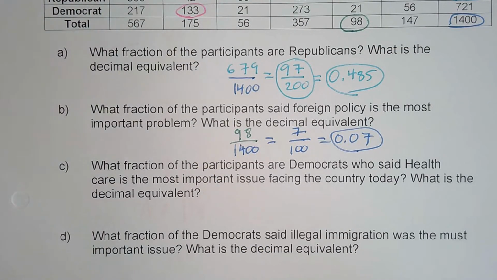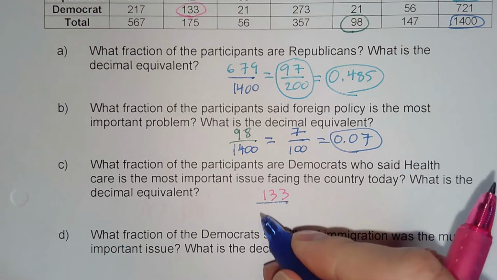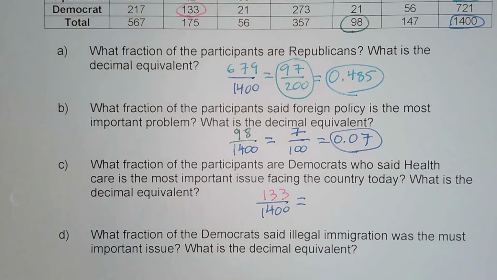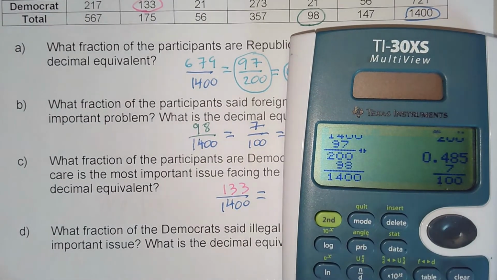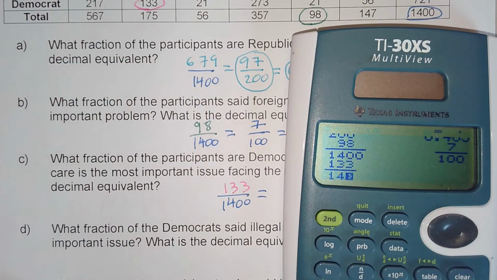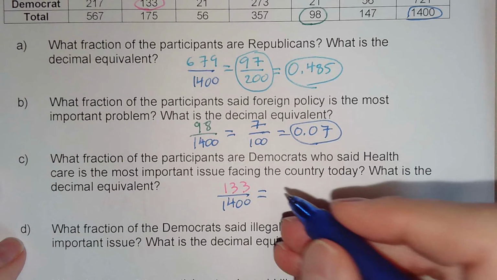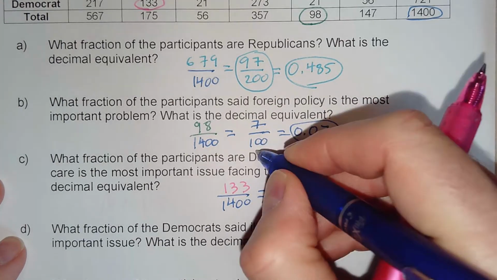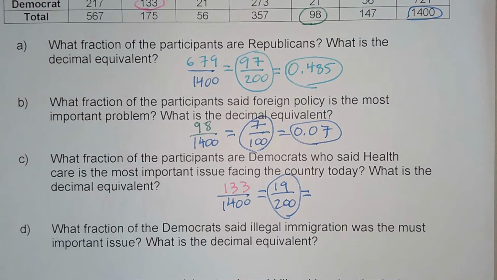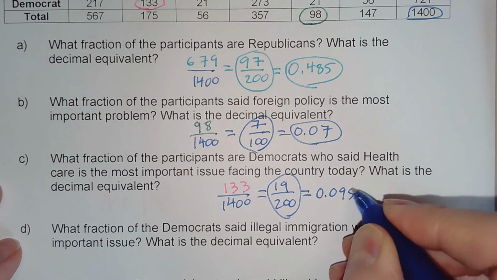So then we're going to do 133 out of 1,400. So let's put that in our calculator. So that's 19 over 200. So there's our fraction. Forgot to circle it up here. And then our decimal equivalent, hit the double arrow key, 0.095.